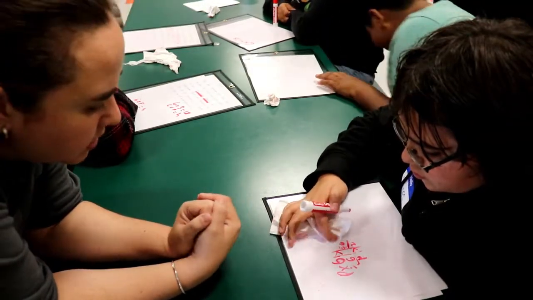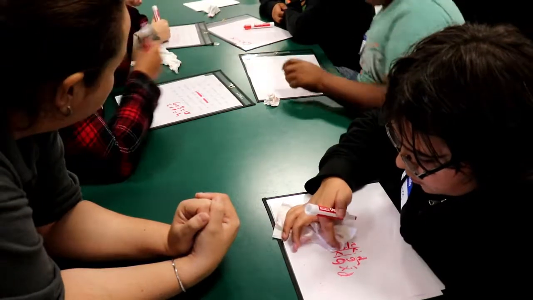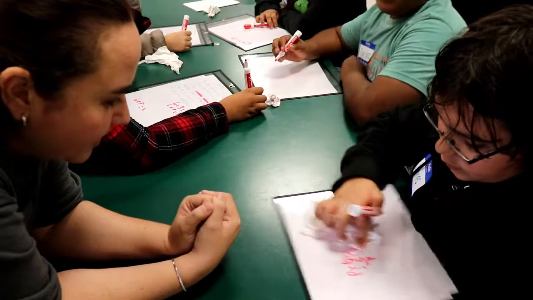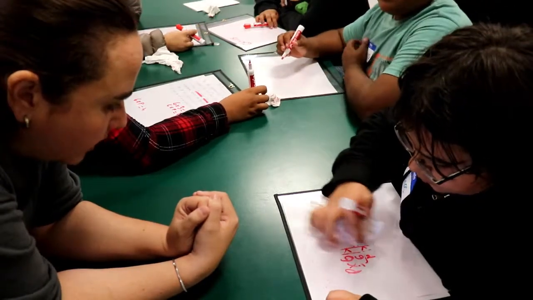I know we put the worst color highlighters, right? Yeah, I mean the Expo markers. Okay, I meant to change it. Of course, that's why we used whiteboards.